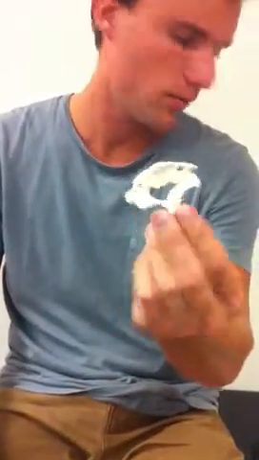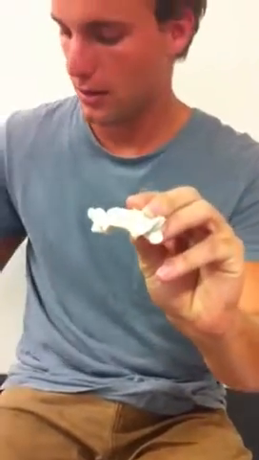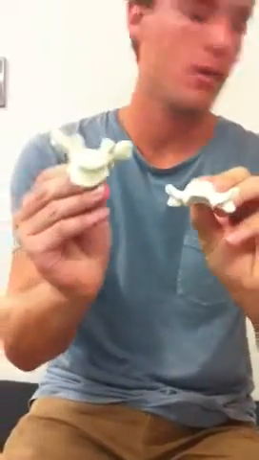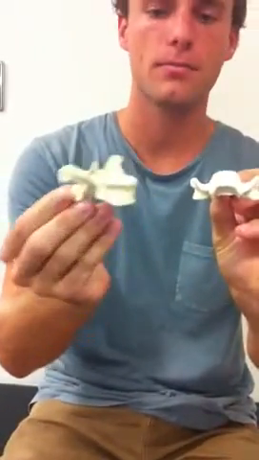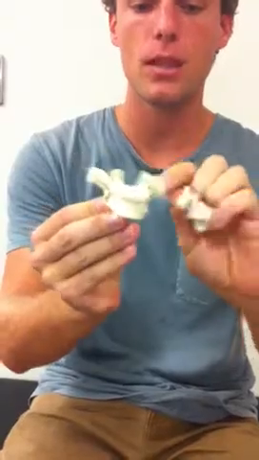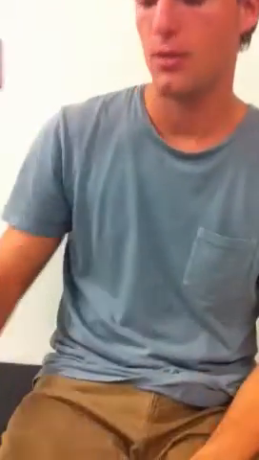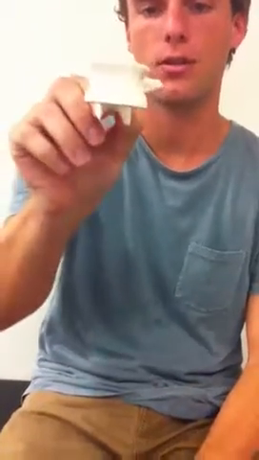You can tell the difference of what each one looks like. For example, this is an example of a cervical vertebrae. It's a little different. This is an example of a thoracic vertebrae. It's a little bit bigger. And then the lumbar are the biggest ones, which is the one I was showing you earlier.